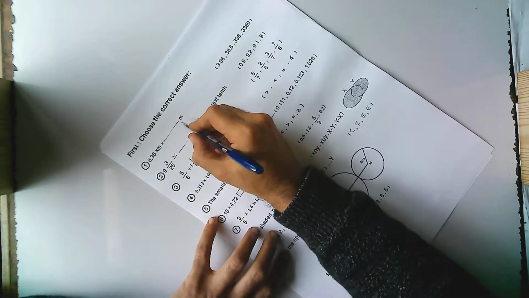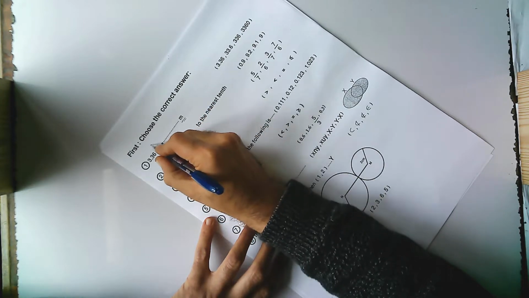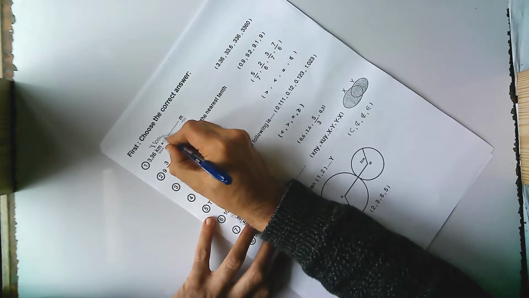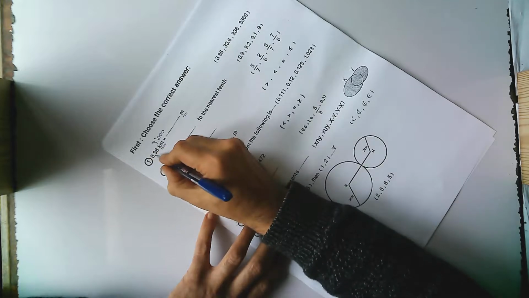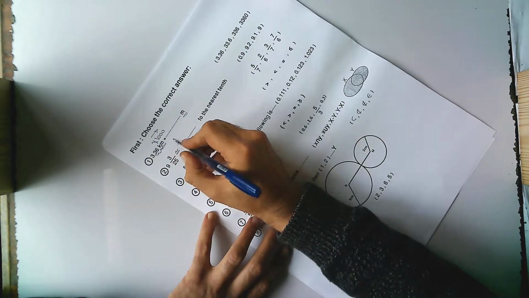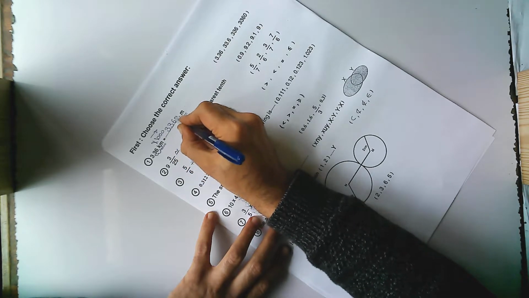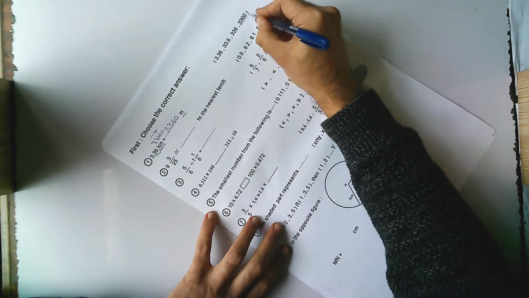3.36 kilometers equal how many meters? To change from kilometers to meters, we will multiply by 1000. So we'll move the decimal point 3 digits to the right side. So the answer will be 3360, which is the fourth choice.